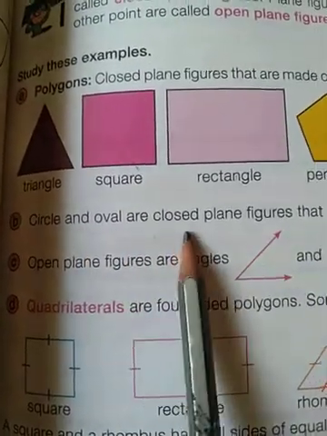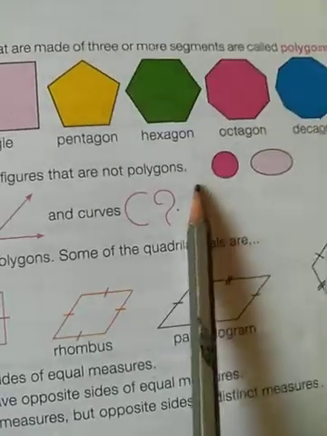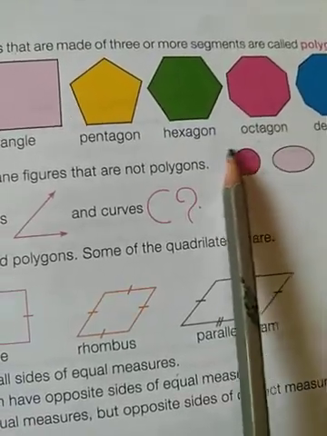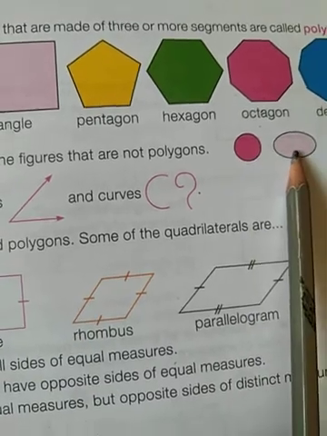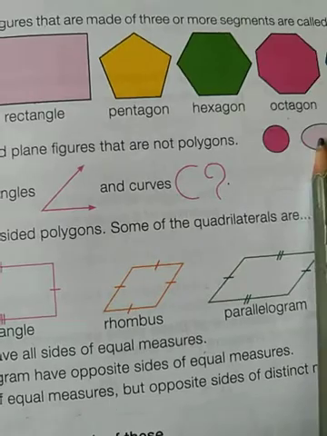Circle and oval are closed plane figures that are not polygons. A closed plane figure has no sides. In the same way, oval is also there. So these figures are called plane figures.